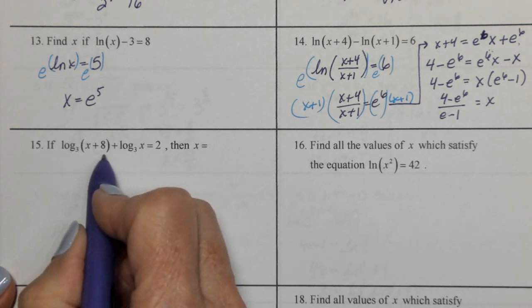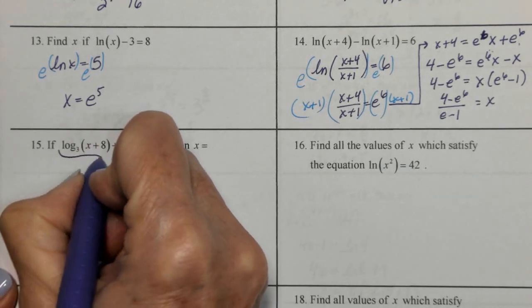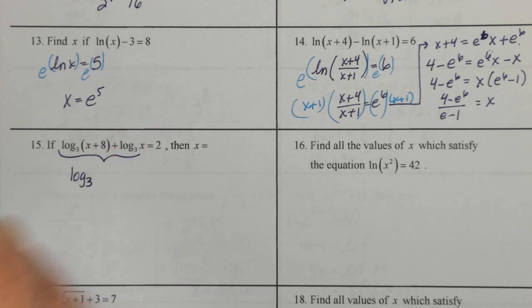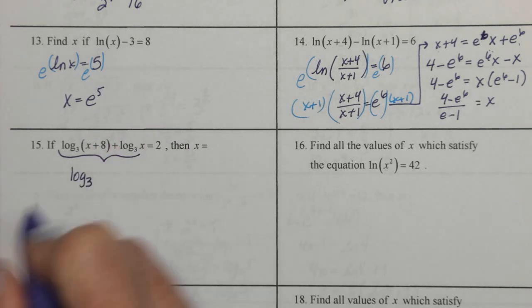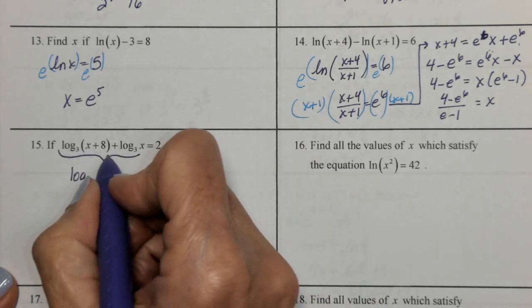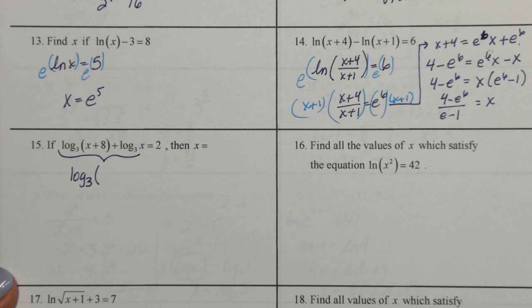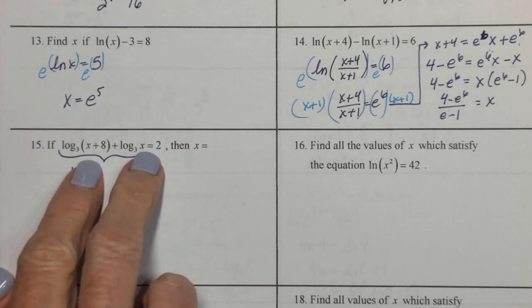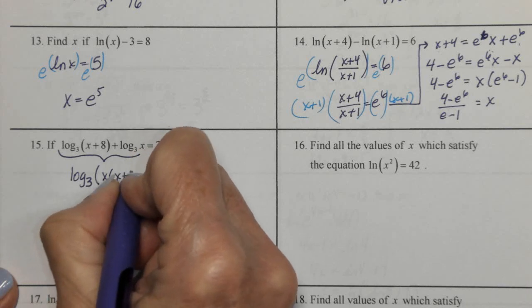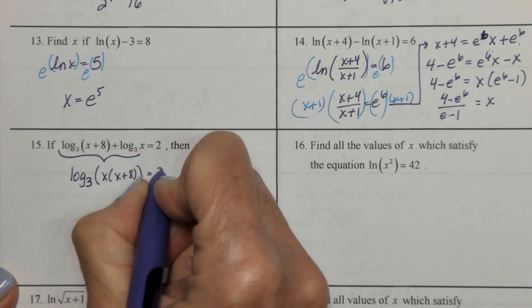Okay, so first step is going to be to combine these logs, make it one single log. This time both the logs are positive, so when I write the argument, I'm going to multiply those two arguments together. So it'll be x times (x plus 8), and that will equal 2.